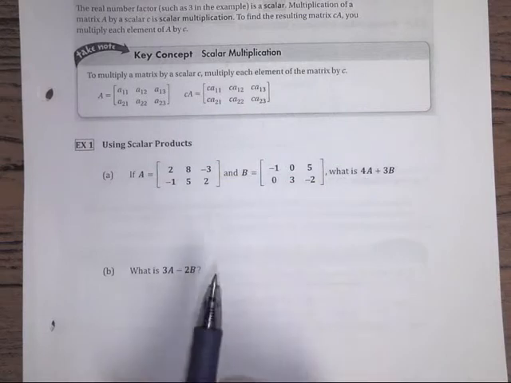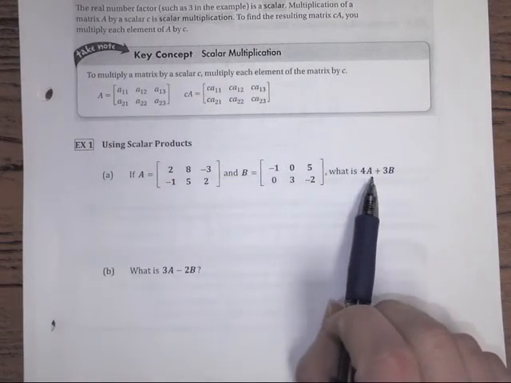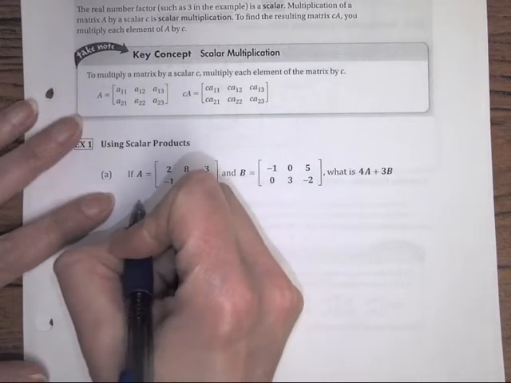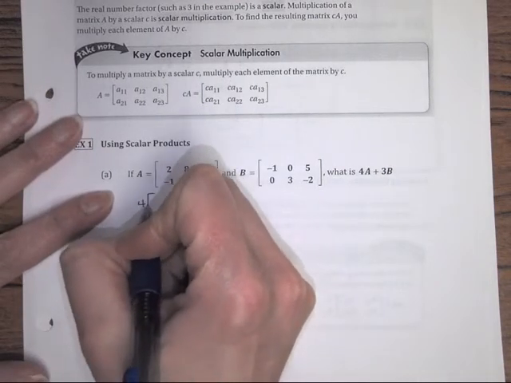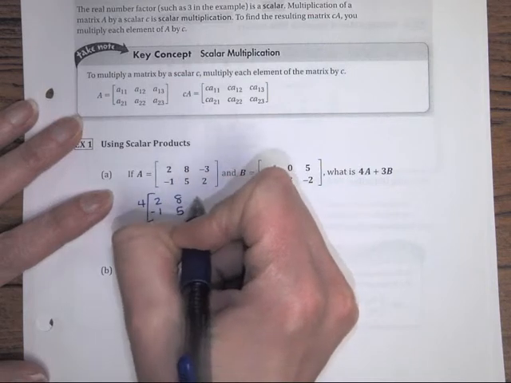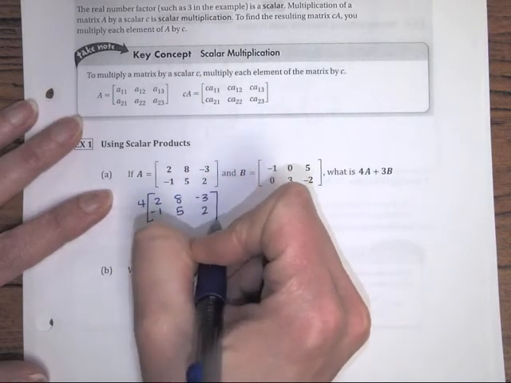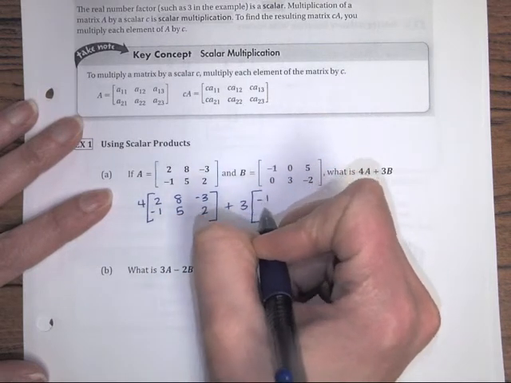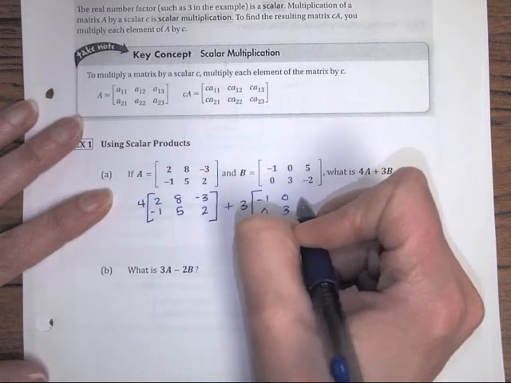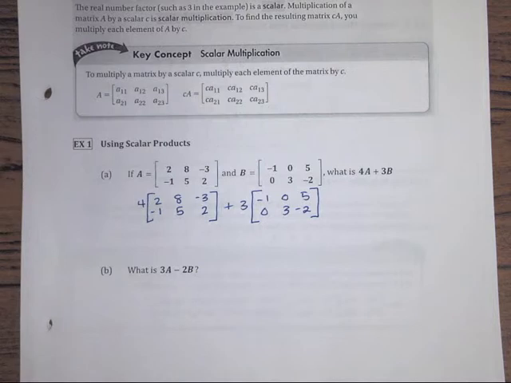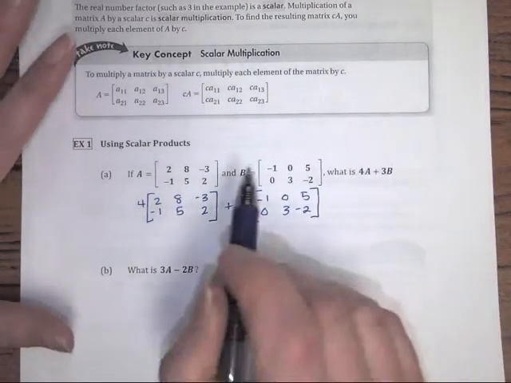There we go. And it says, what is 4A plus 3B? And here's A. So what I'm doing is taking 4 times [2, -1, 8, 5, -3, 2], plus 3 times [-1, 0, 0, 3, 5, -2]. And the first thing I'm going to do out of that is my two instances of scalar multiplication.